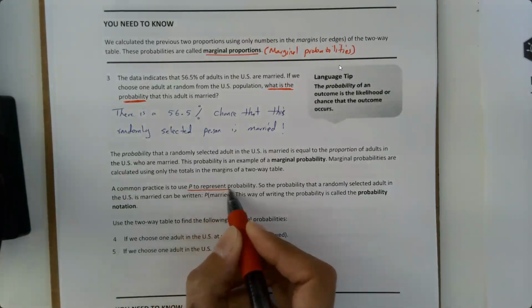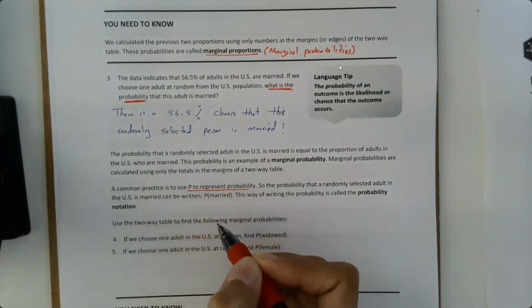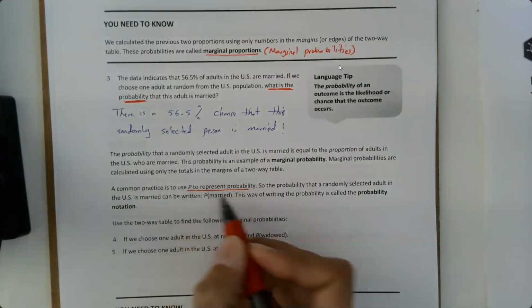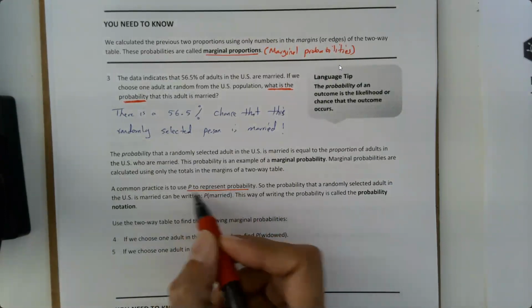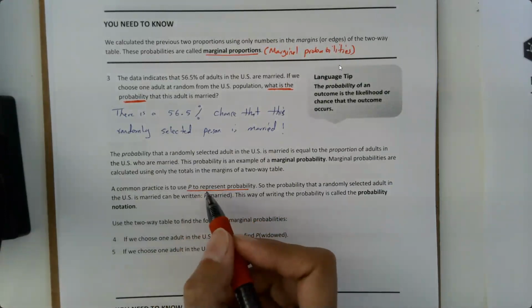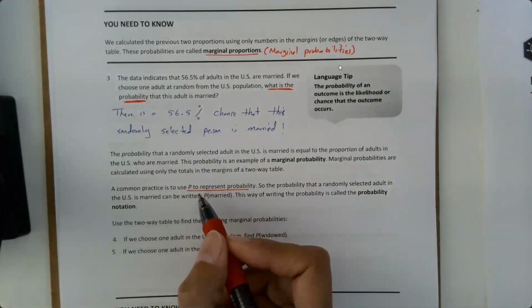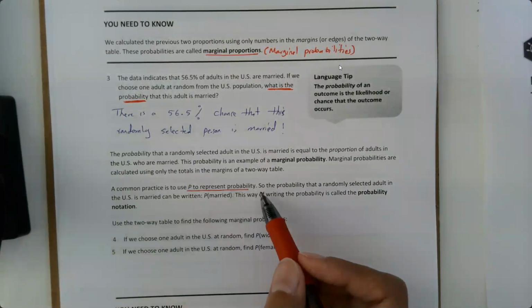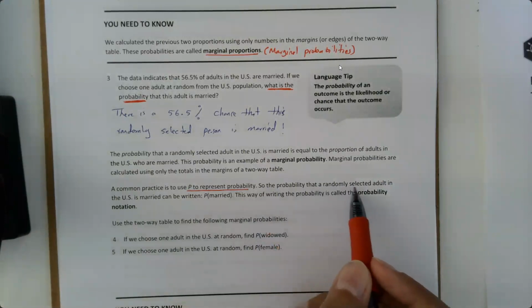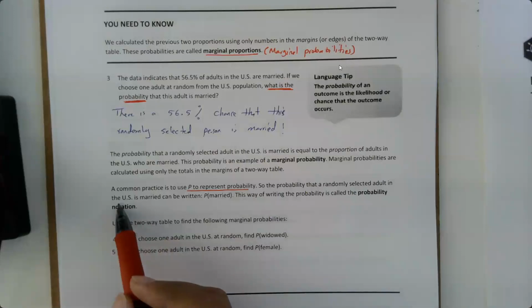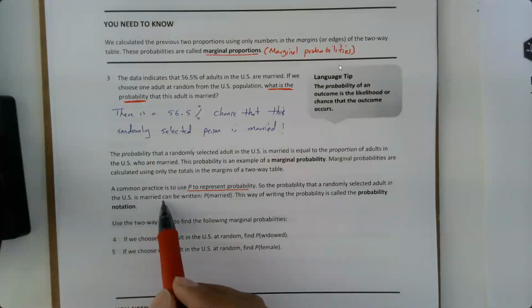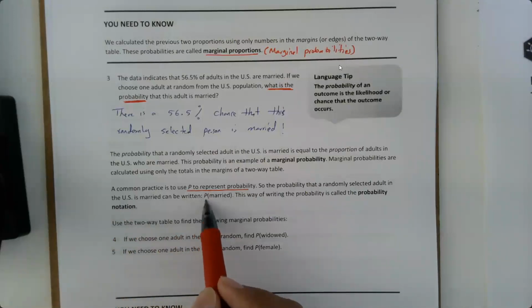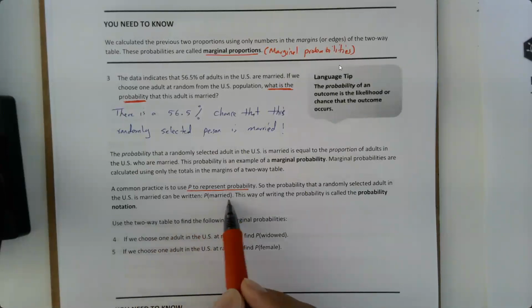Note that we are moving on from proportion to probability. So we are using a new terminology, a new symbol, a new way of representing that probability. The probability that a randomly selected adult in the US is married can be written as P of married.